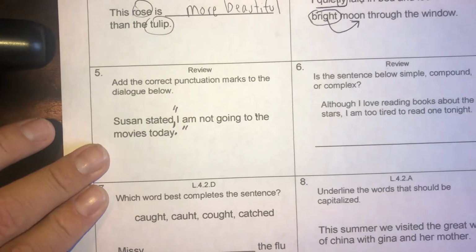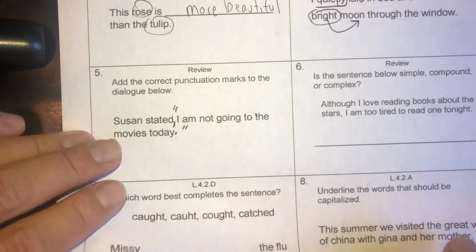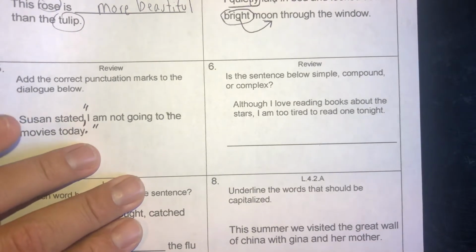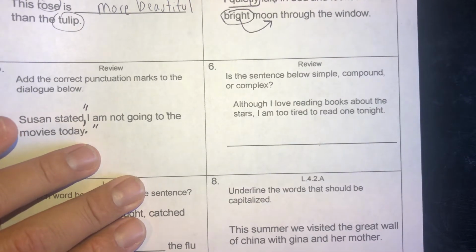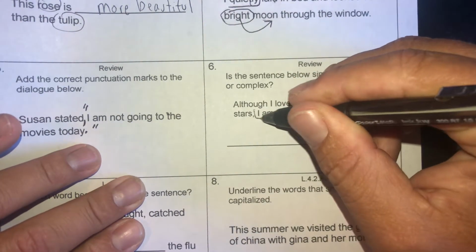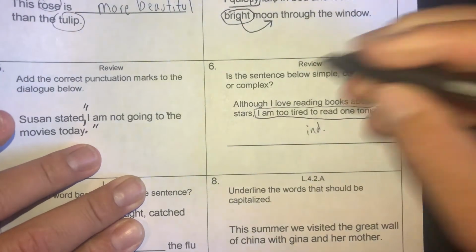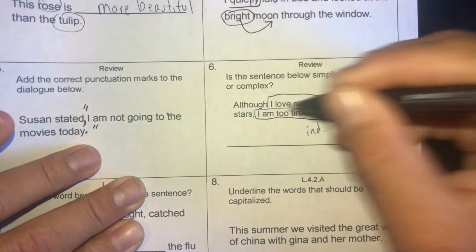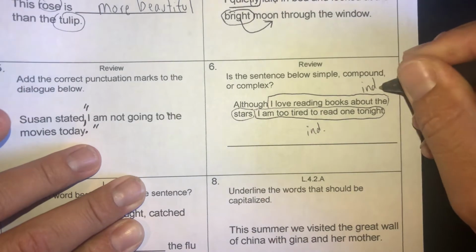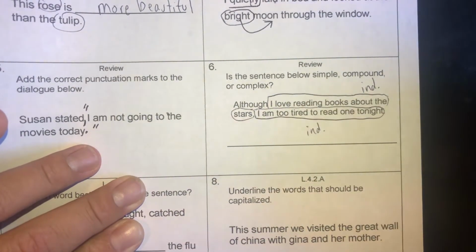Is the sentence below simple, compound, or complex? All right, looking at it here. Although I love reading books about the stars, I am too tired to read one tonight. Okay, I love reading books about the stars is an independent clause.